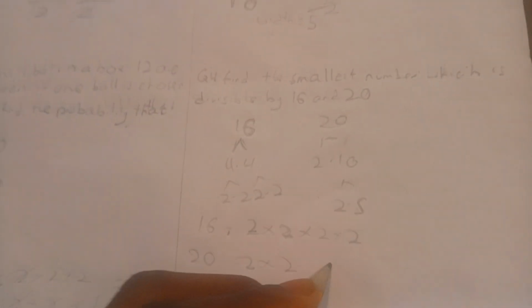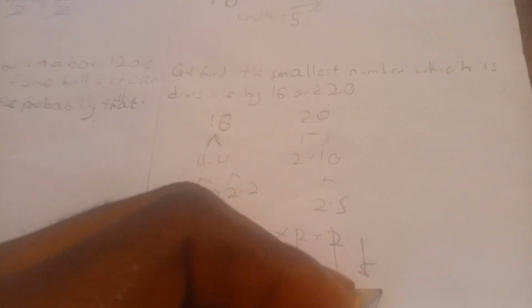16 equals 2 times 2 times 2 times 2. You can do it any way you want, any method, but I'm using this method. 20 is equal to 2 times 2 times 5. So 2 times 2 times 2 times 2 times 5. 2 times 2 is 4. 4 times 4 is 16, and 16 times 5.